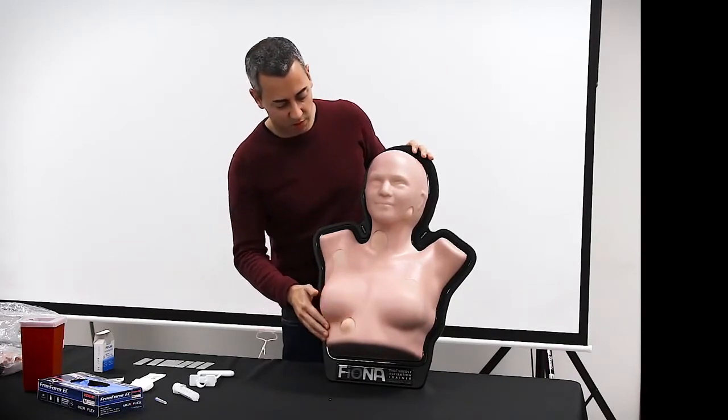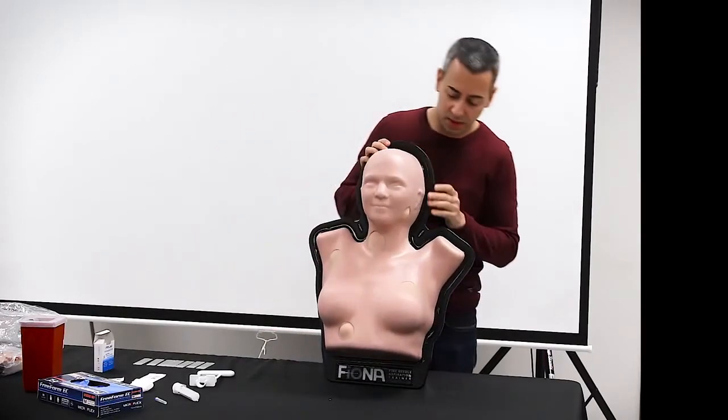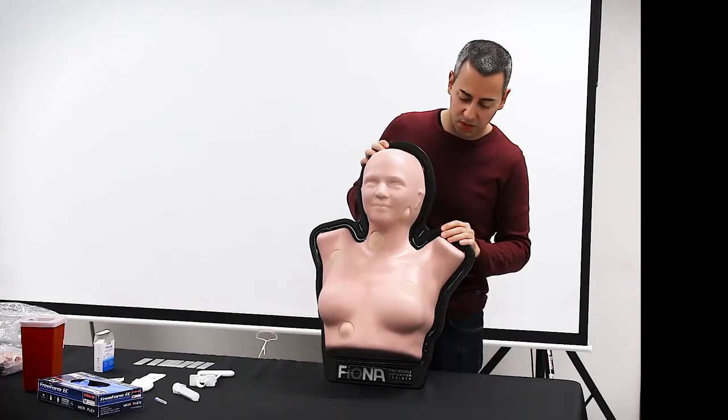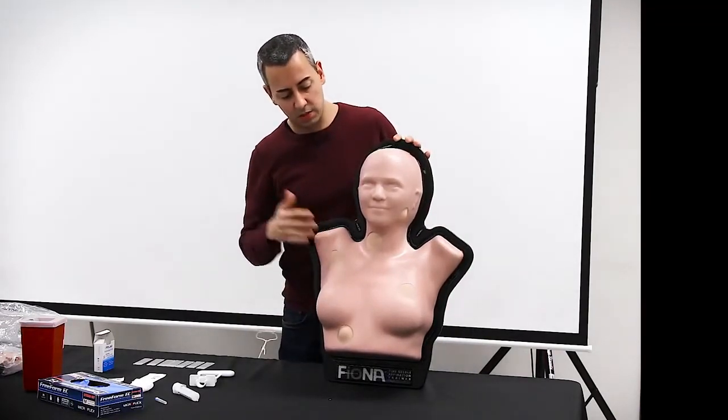It can simulate some soft tissue tumors, so salivary gland tumors or even any soft tissue or lymphoid neoplasms or process.